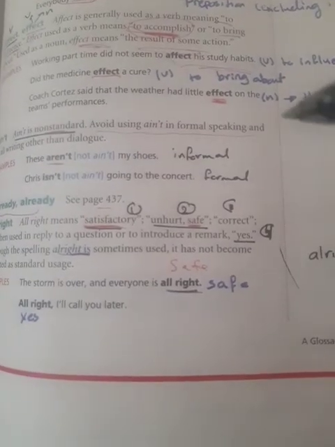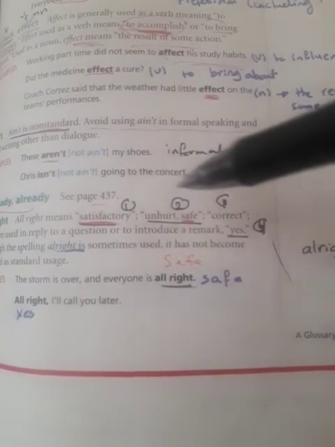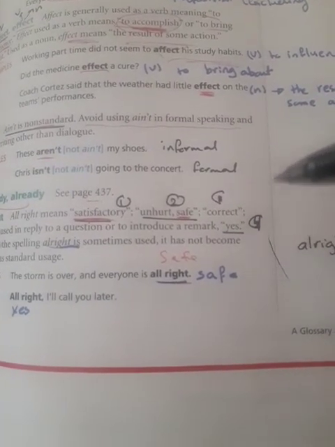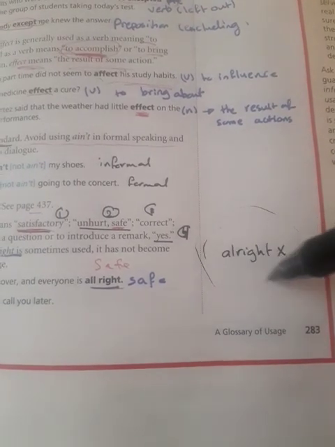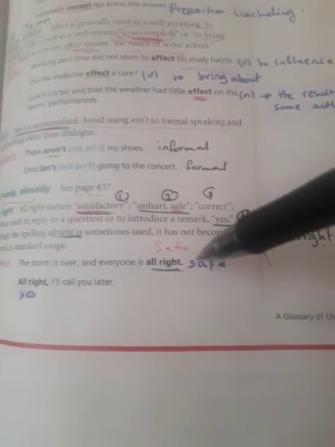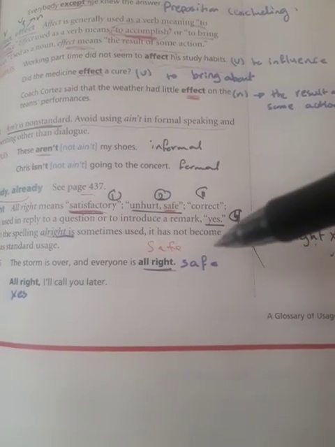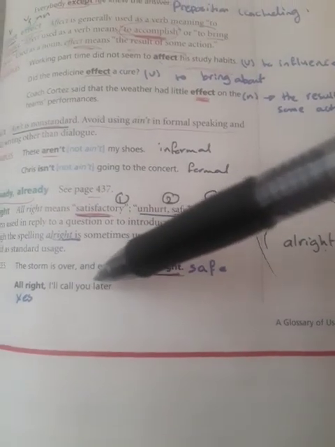Okay, now you have to know that the word all right has four meanings. I want you to number these meanings. Number one, satisfactory. Number two, unhurt or safe. Number three, correct. Number four, yes. And you have to know that you can't write it as "alright." It's non-standard. Look at the first one. "The storm is over and everyone is all right," which means here, write the meaning: safe. "All right, I'll call you later." Yes. Okay.